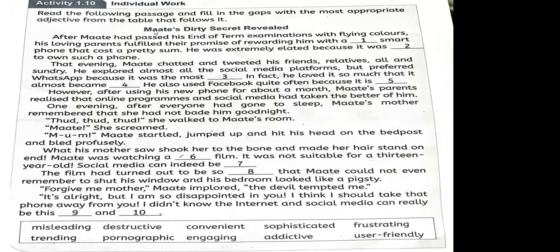Please unmute. Yes, please. Trending. Have we tried to find the definition of the word sophisticated? Anyone who has Google Chrome right next to them, just type in the word sophisticated and see what it means.